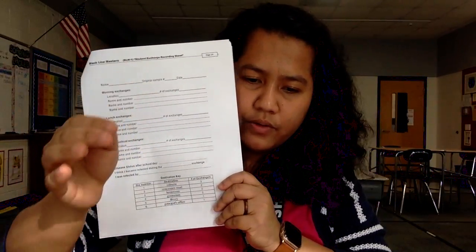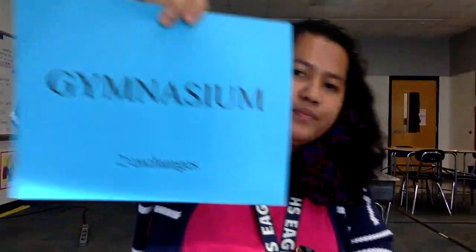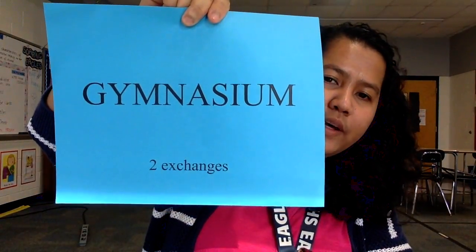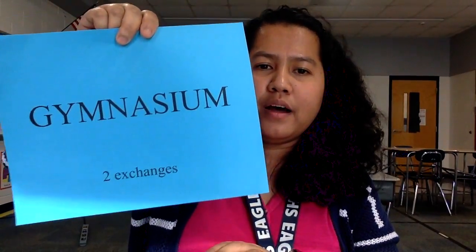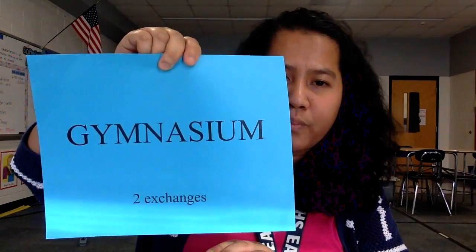All right, you'll start with the morning exchange. You will pick a location based on the die. So for example, in here, you will roll the die like that. The one that appears is number 4. So you're going to go to the gymnasium. You will go to the sign that says gymnasium, and it says here 2 exchanges, meaning those who go to the gymnasium will exchange with you. You have to exchange with 2 persons in there.